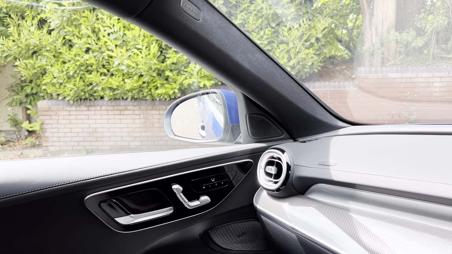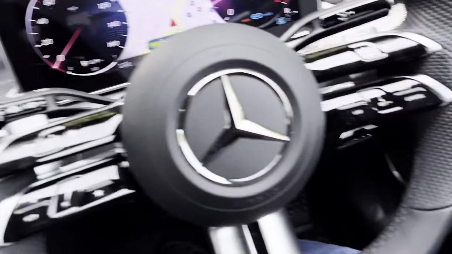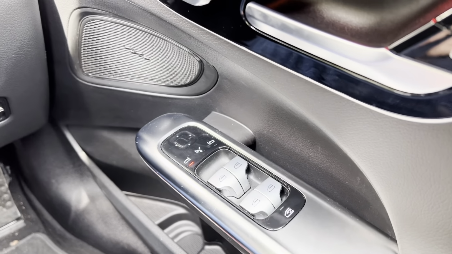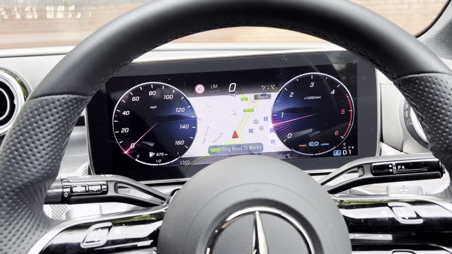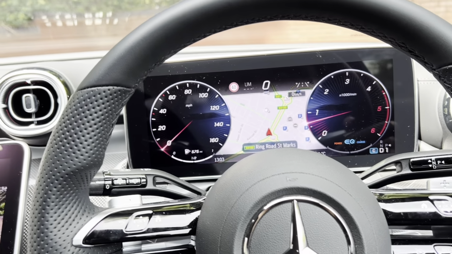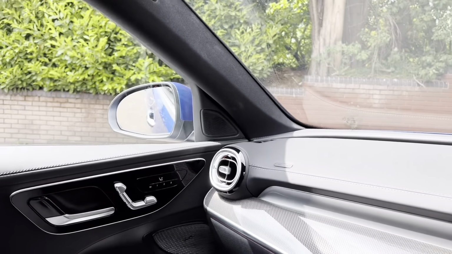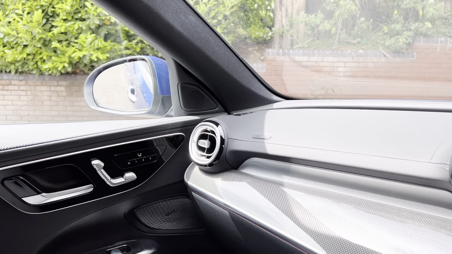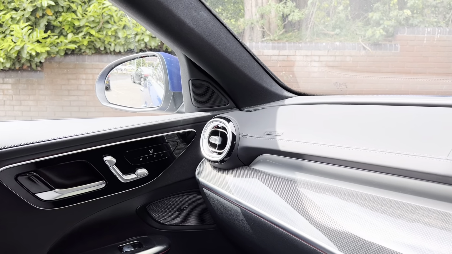Now if I select all the way down and set it to that height, that will now save that as the position. And if I engage drive and drive off, the mirror will go up. You can see it's gone up.